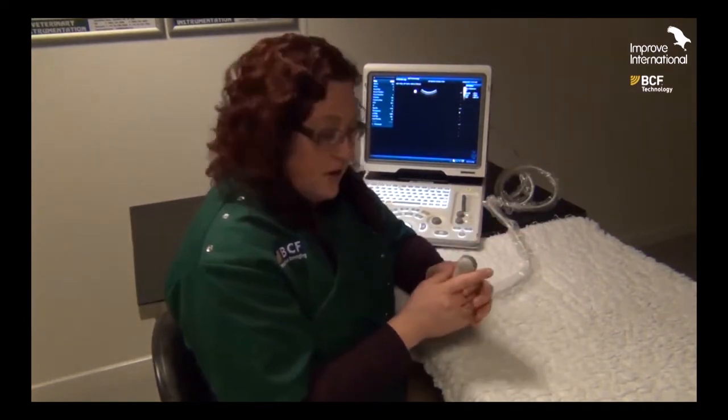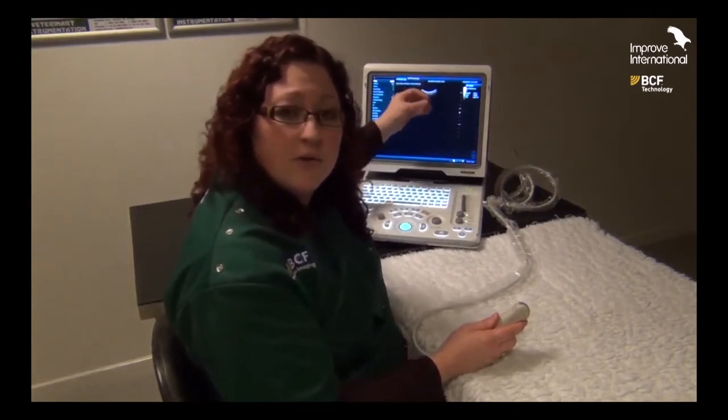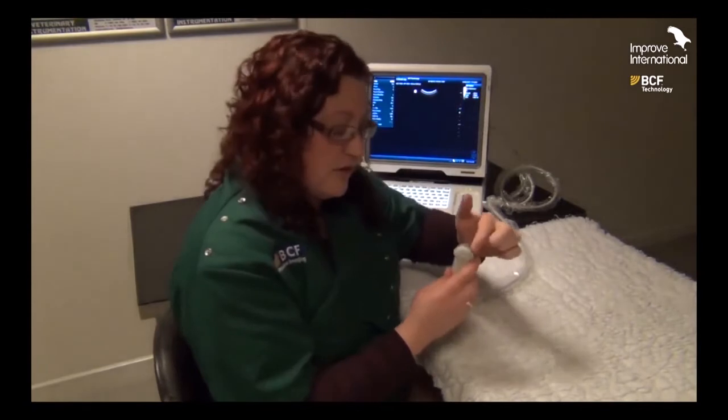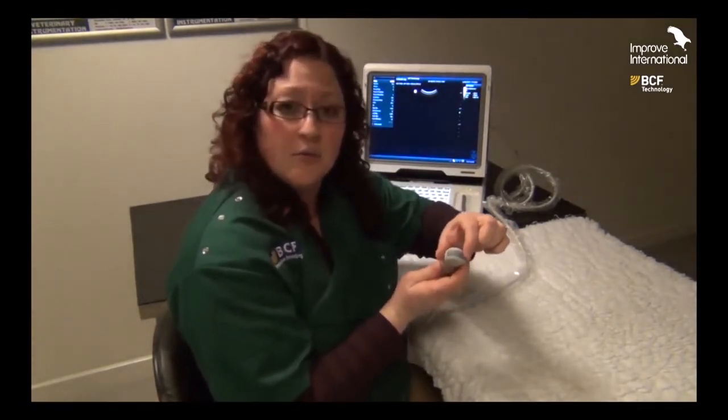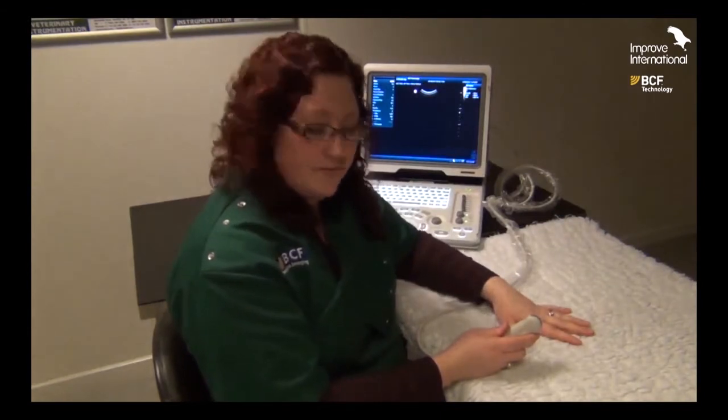There are a few features of the probe that we need to be aware of. The first is the footprint here. And this is the scanning surface which will be in contact with the animal. In order to ensure that we're able to see the whole ultrasound image, or the whole region that we're wanting displayed on the image, we need to ensure that this portion of the probe is in good contact with the patient at all times.